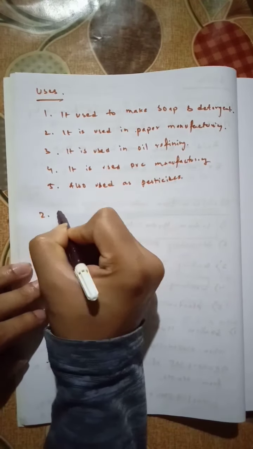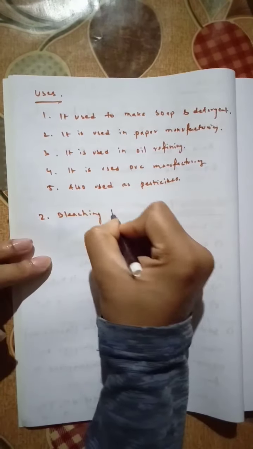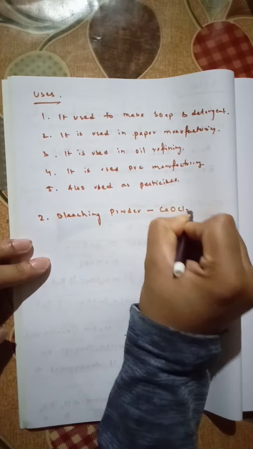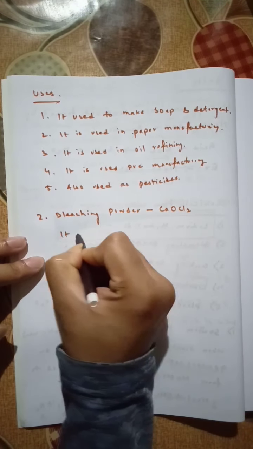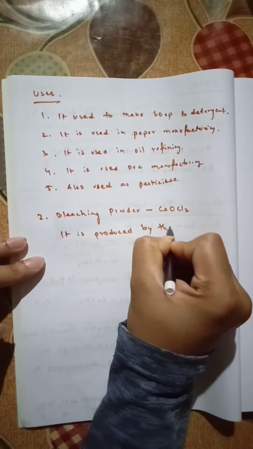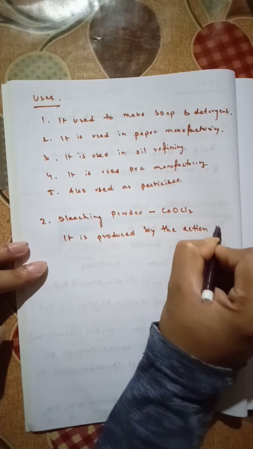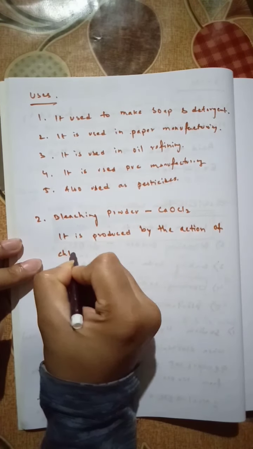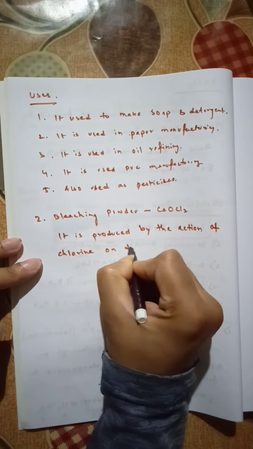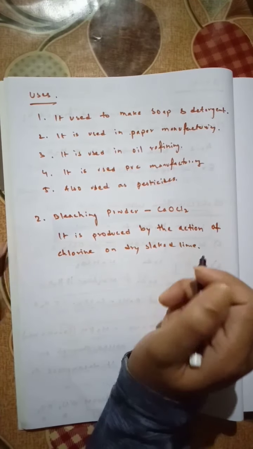Then the next is number two, bleaching powder, which is CaOCl2. Now it is produced by the action of chlorine on dry slaked lime. Now what is dry slaked lime?